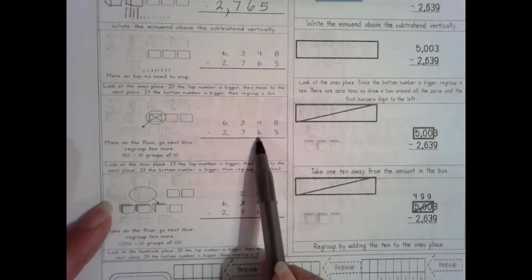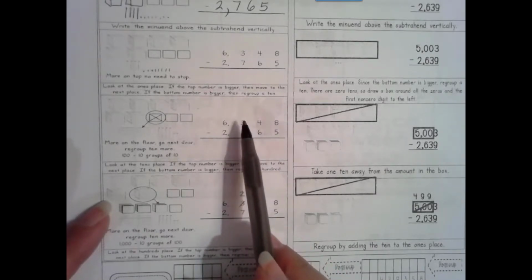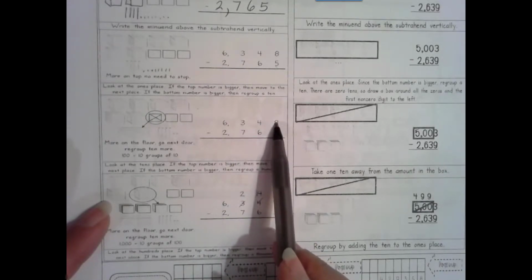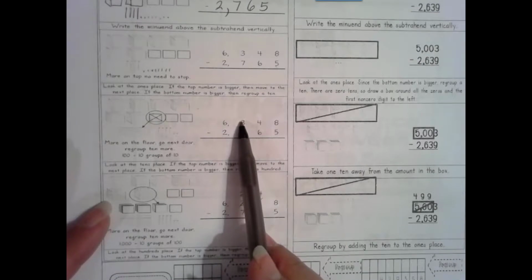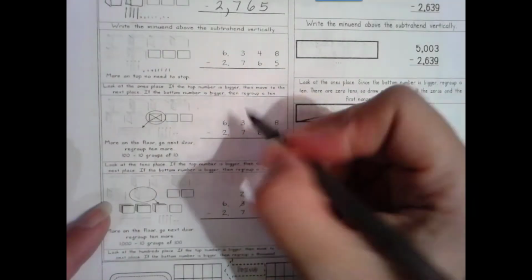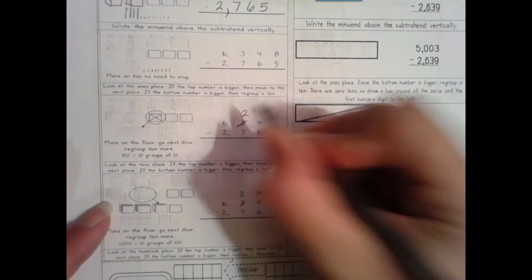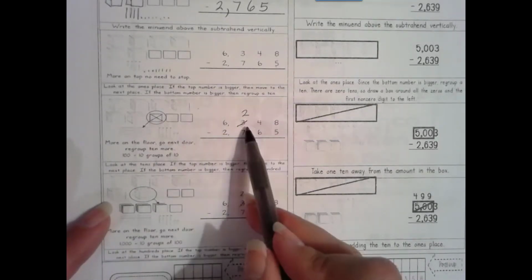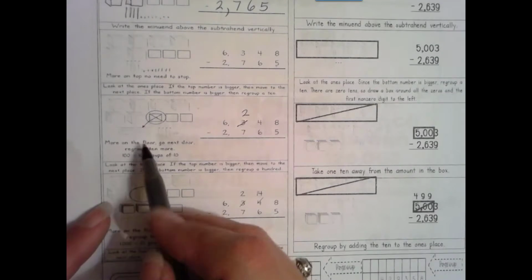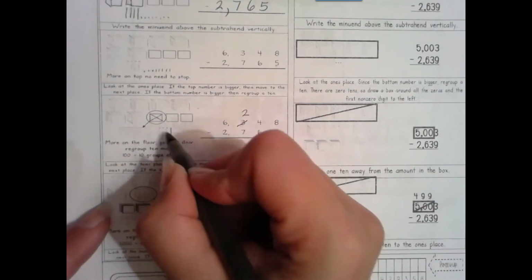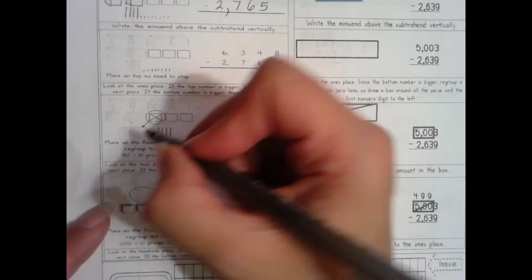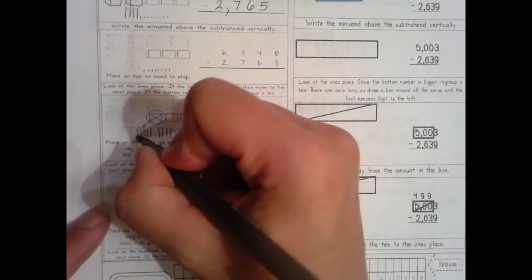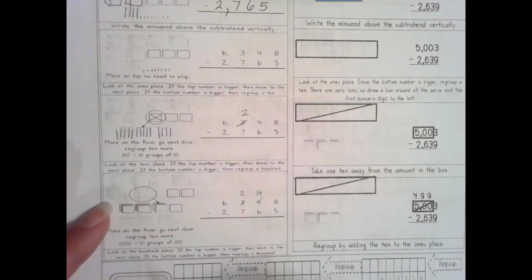Now we look at the tens. More on the floor. Go next door. You have to go to the number that has a greater amount. You can't borrow from somebody who has less. So we go next door and regroup 10 more. So we're taking one of the hundreds, we're crossing it out. Now we have 2 hundreds, and we're going to divide this up, and instead of having just the 4 tens that we had here, we break this 100 up into 10 tens.